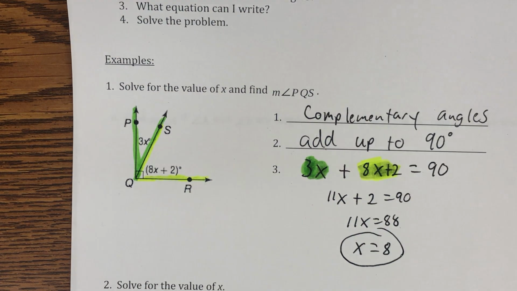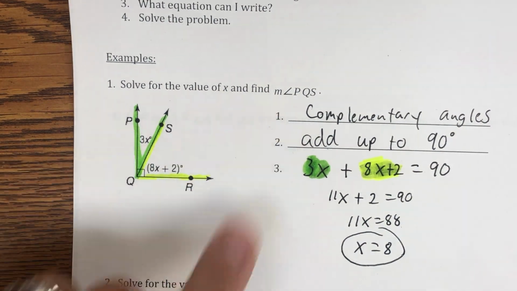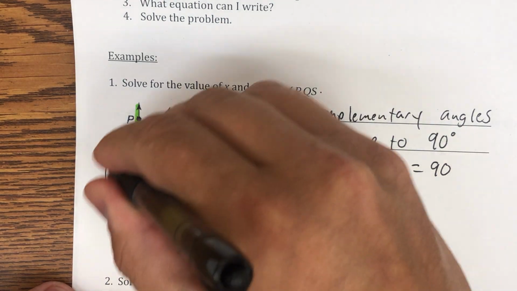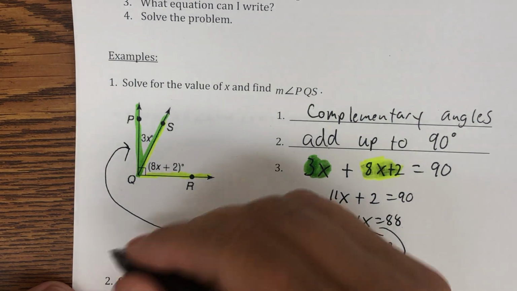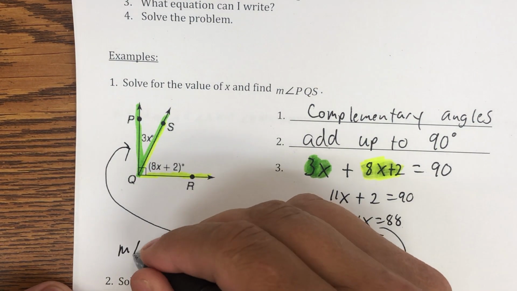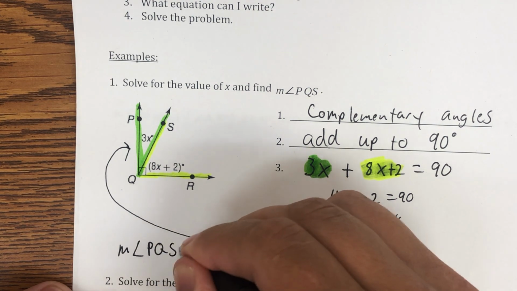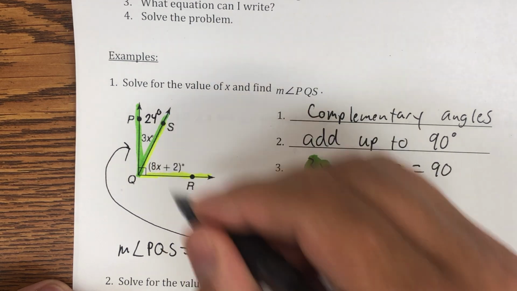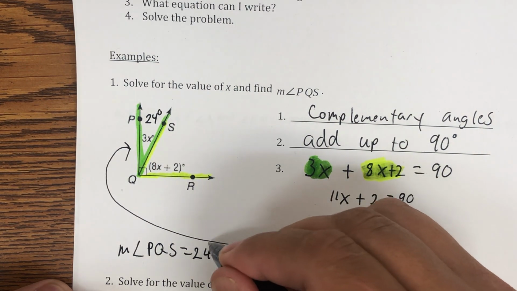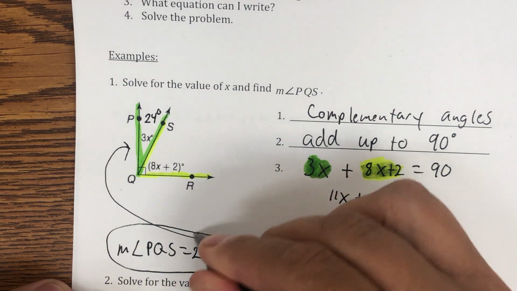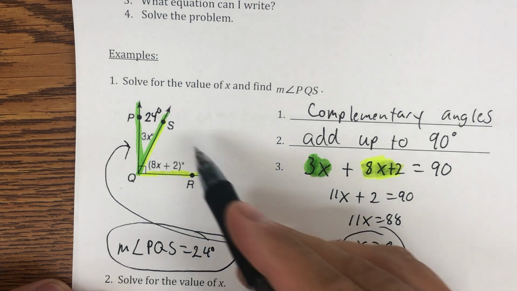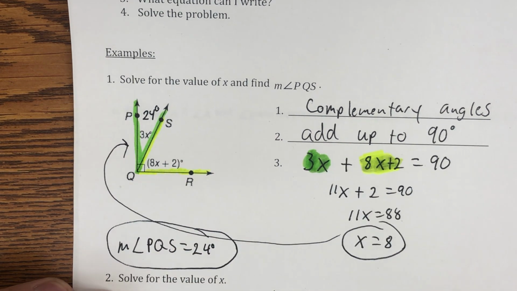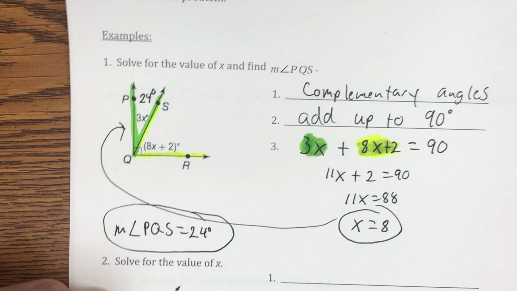So we found x. We also have to find PQS, so substitute it back into PQS, which is the green one. So the measure of angle PQS is equal to 3 times 8, which is 24 degrees. And then finding the yellow angle would be pretty easy as well. I could just take 90 minus 24 and I would know SQR. Didn't have to, just thought I'd point that out.